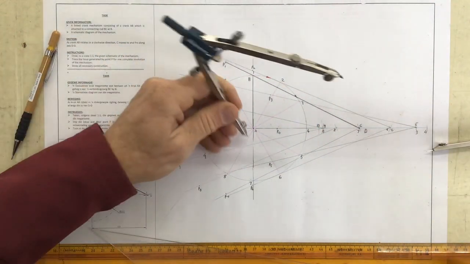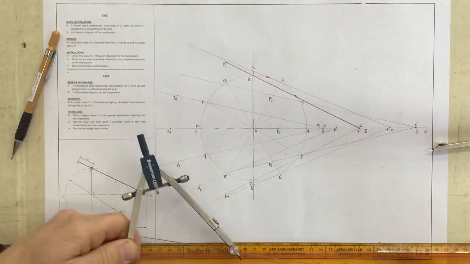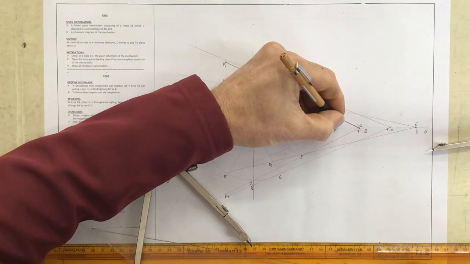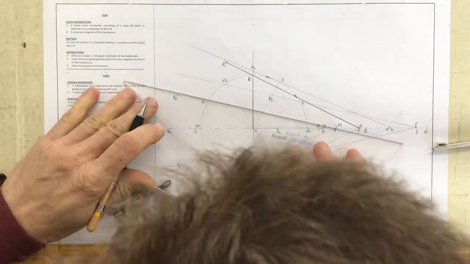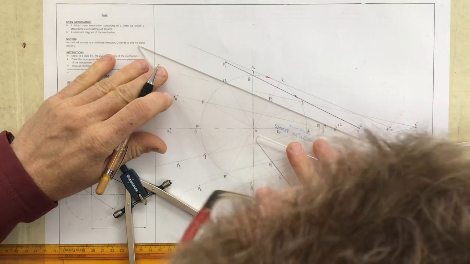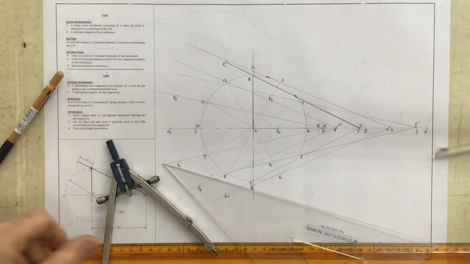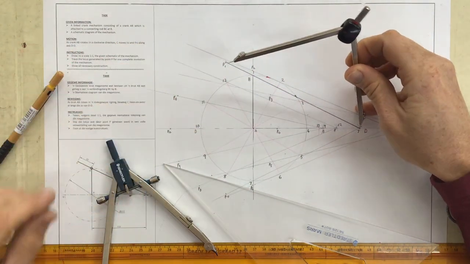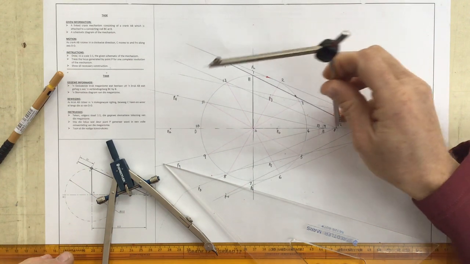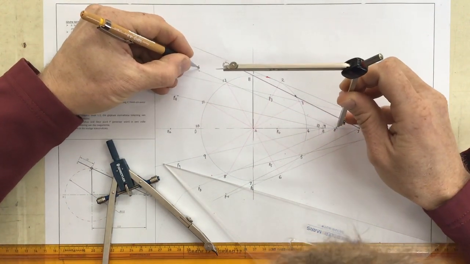Go to 12. There is 12 over there. We need to find P12 by drawing a line going through 12. Mark off the distance CP from 12. There we go. There is point P12.